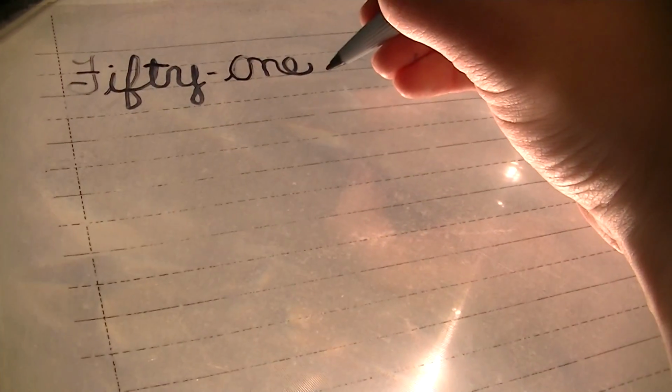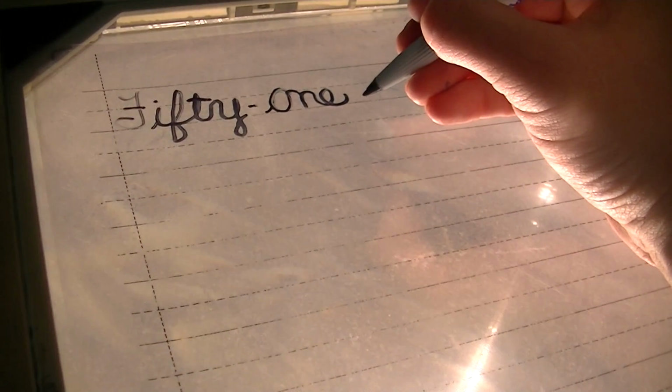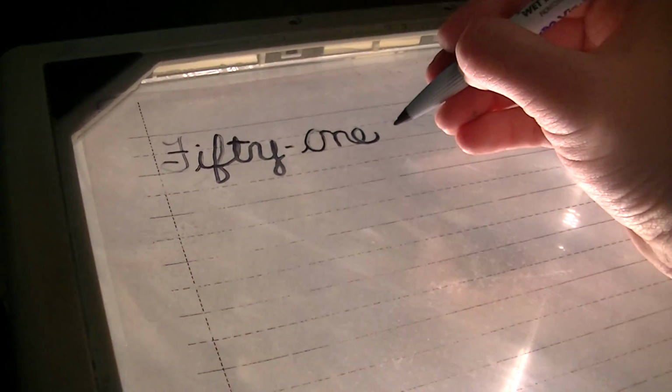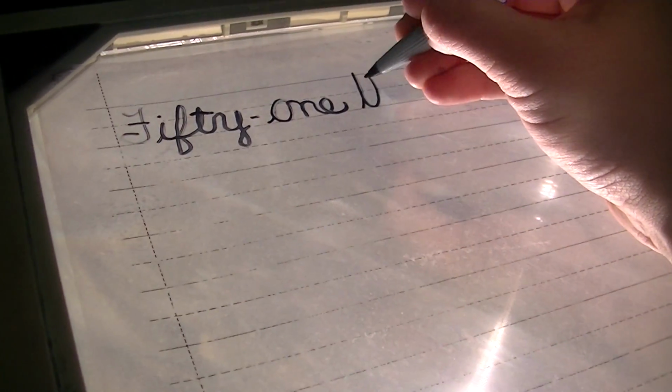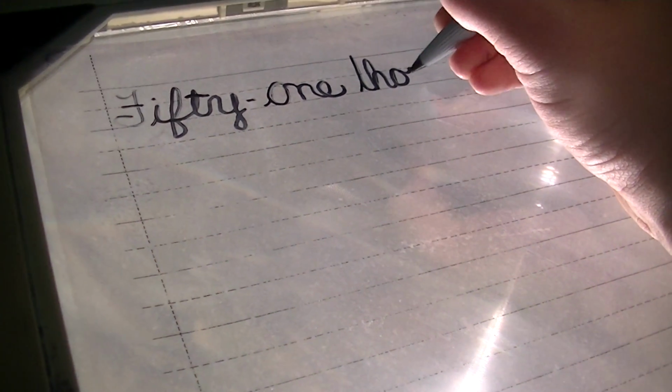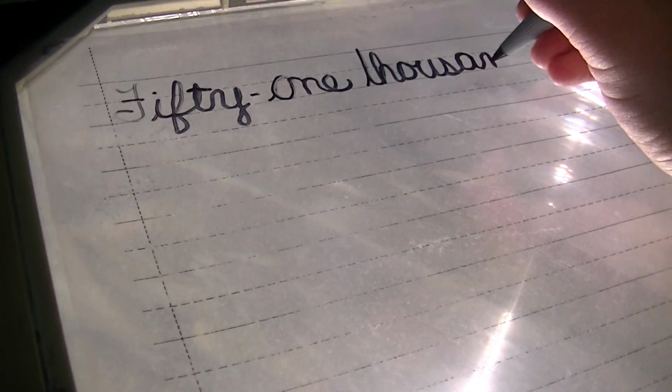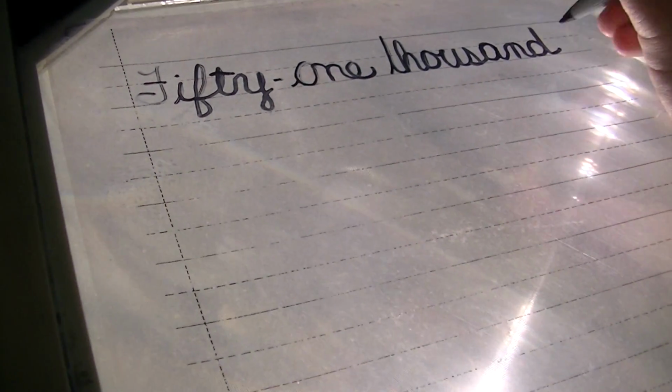51 what? Oh, $51,000. Ben is right. Remember, you're going to have to write kind of small. If it ends up going off the line, that's okay. We're practicing, that's what we do here.